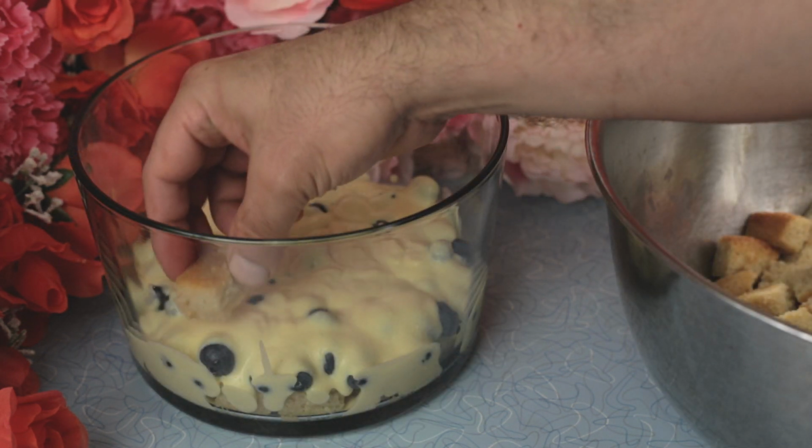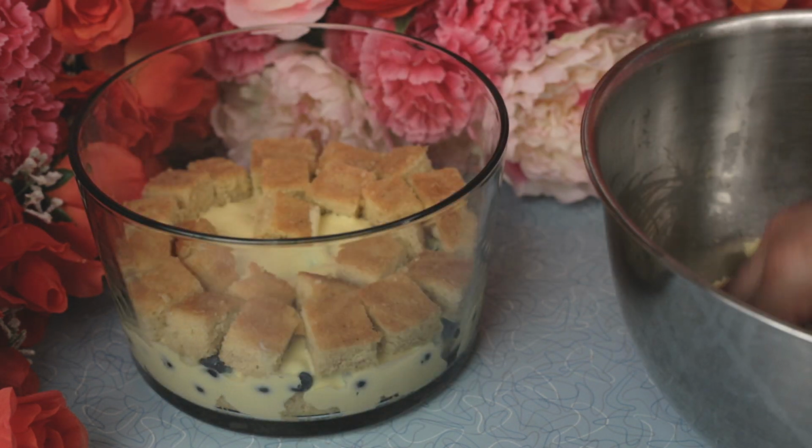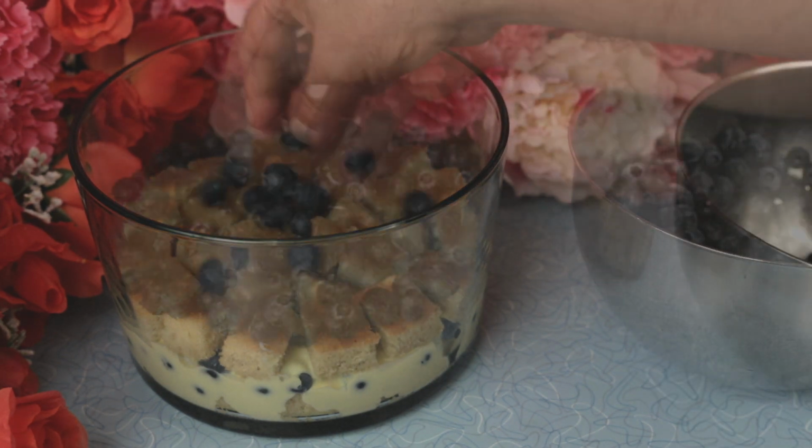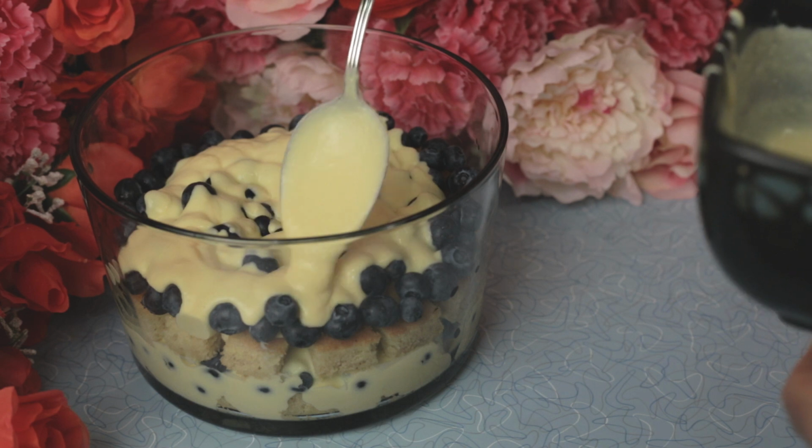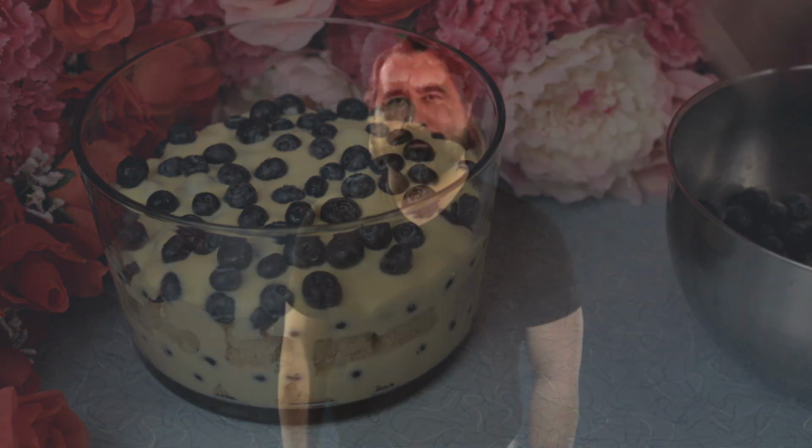Then build a second layer of cake on top. Spread most of the remaining berries over the cake. Cover carefully with the remaining custard. Decorate with berries. Cover and refrigerate for at least 4 hours or overnight. The trifle needs that time for the cake to fully absorb the liquids and for the whole trifle to firm up.